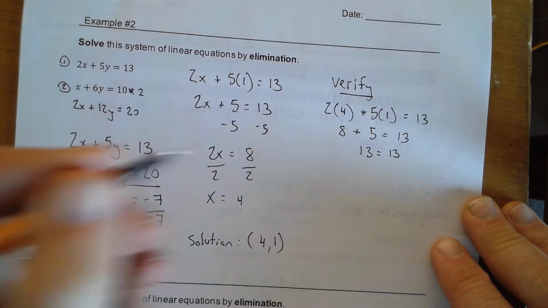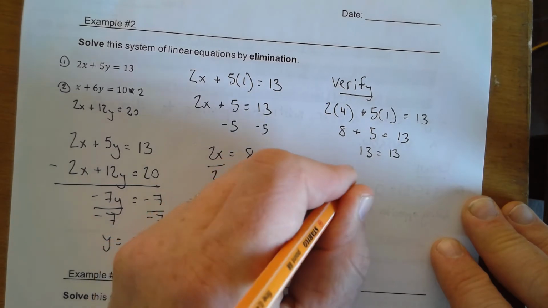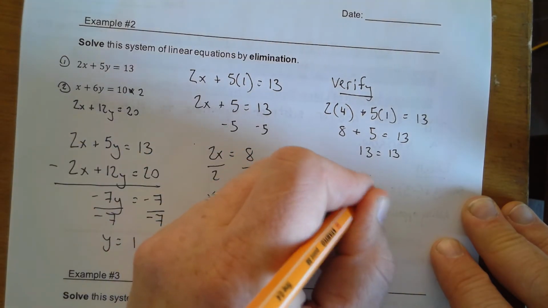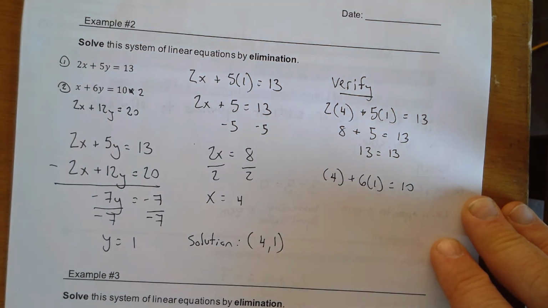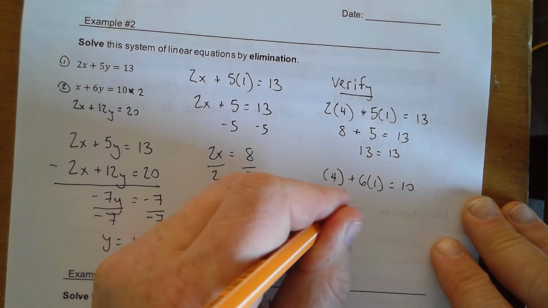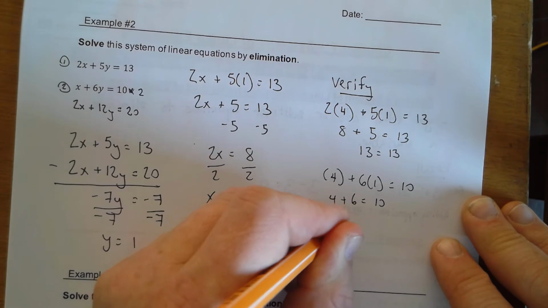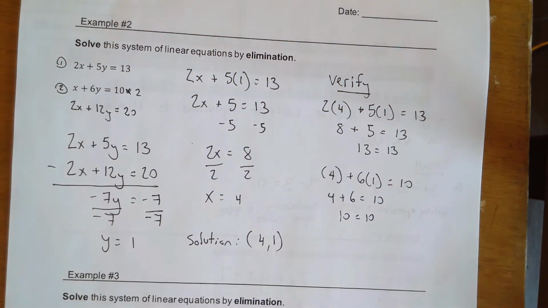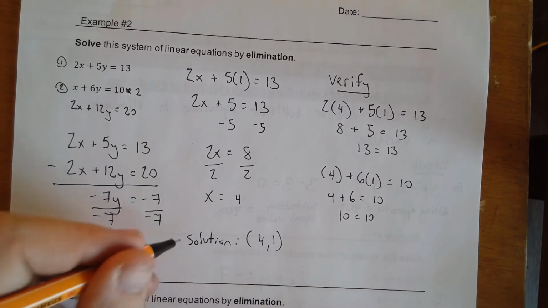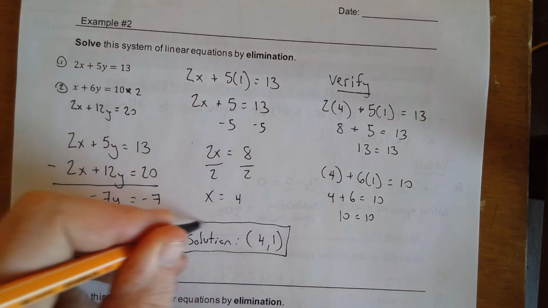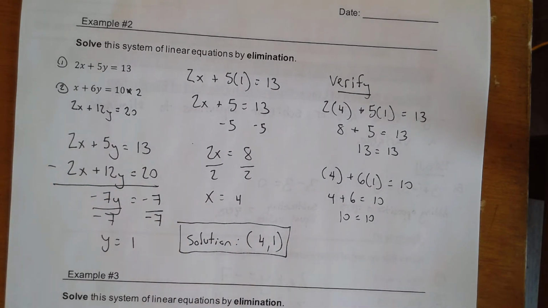Now in the second equation, I have 4 plus 6 times 1 equals 10, which is 4 plus 6 equals 10, and 10 equals 10. So again, both left-hand side and right-hand side are equal. So my solution to this system is 4, 1.